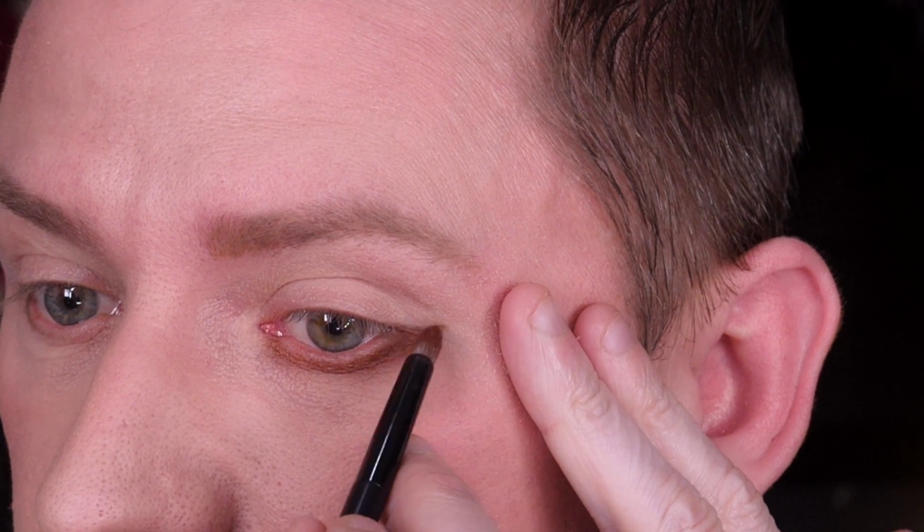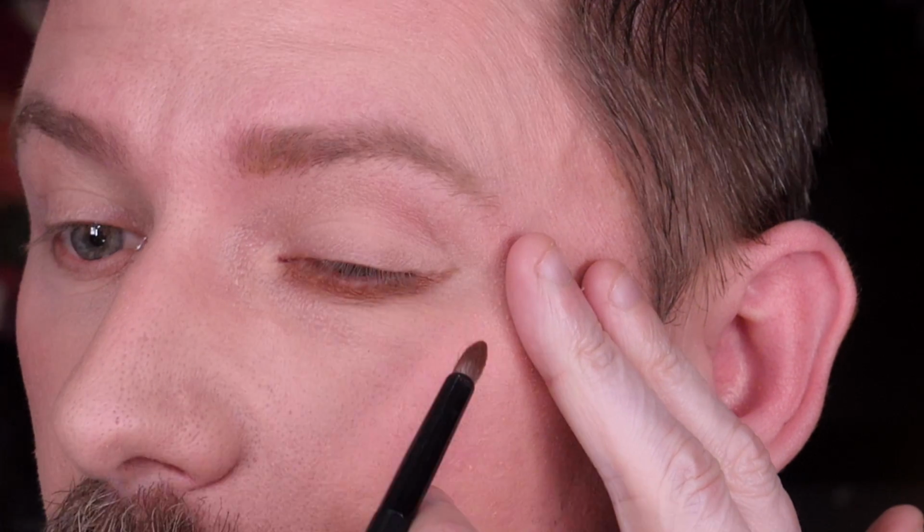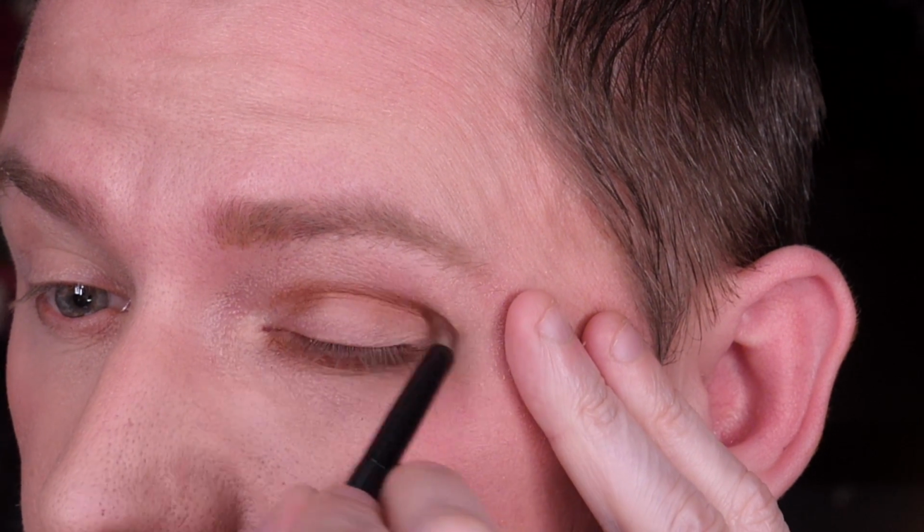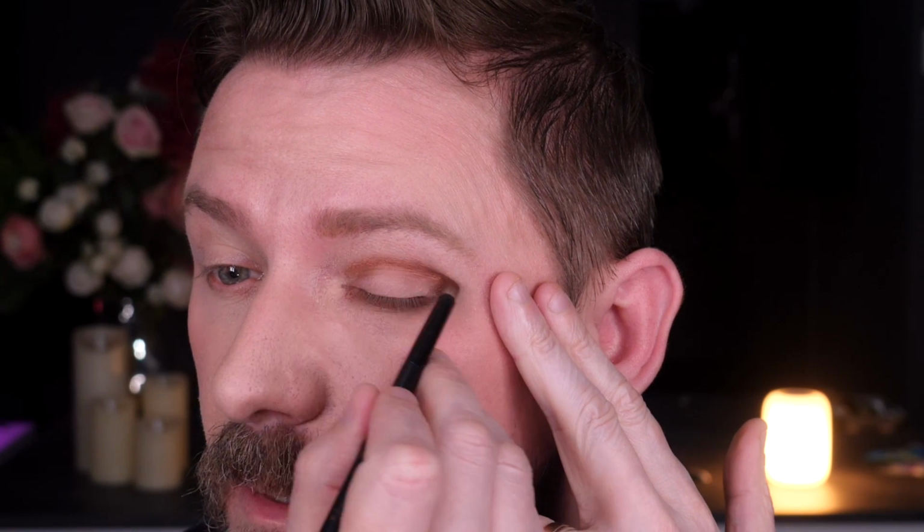So what I want you to do, if you can, please, is from this little extra millimeter that I've just done, I want you to follow your socket, the actual socket itself, so that when you open your eye, it should almost be invisible. You might see a little corner of it, but the majority of it is gone. So you're following your own socket line.